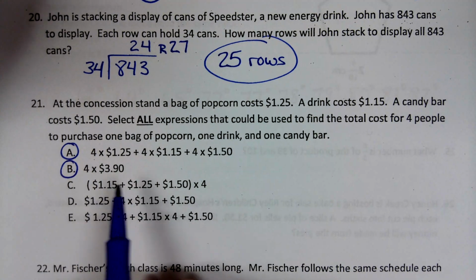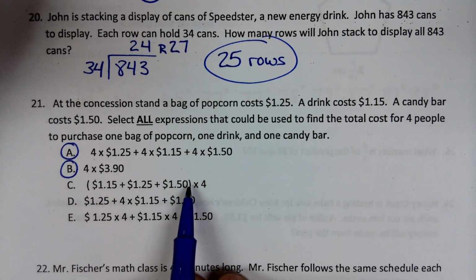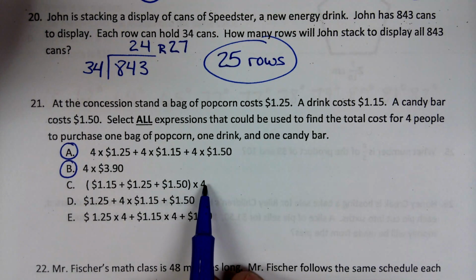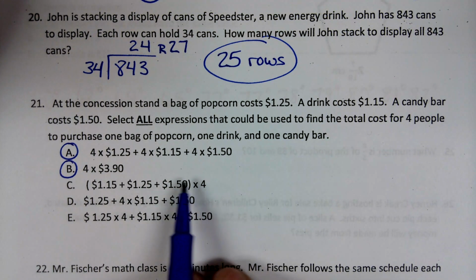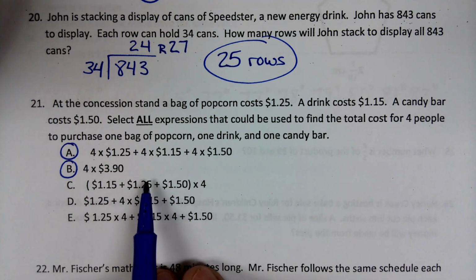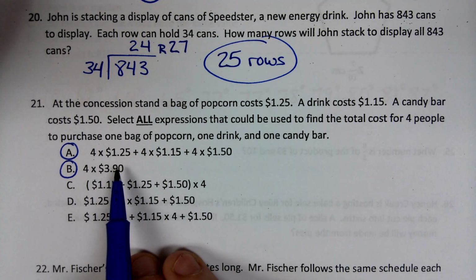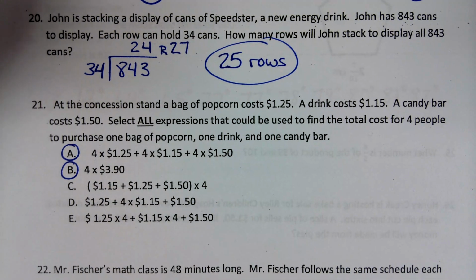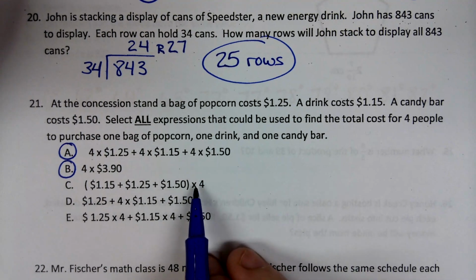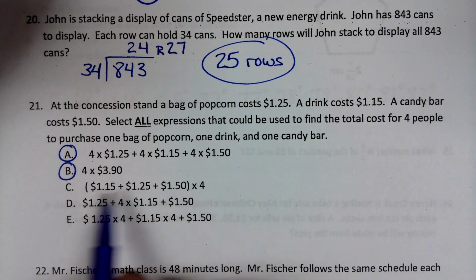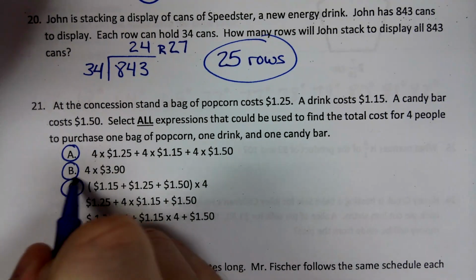On C, what they've done is first they added up all of the items, and then they're going to multiply that sum by 4. Now, for those of you really thinking, B and C are exactly the same, because if you add these up, you're going to get that $3.90. And really, A is the same too. You'll learn about the distributive property later on in your lives, where you can multiply that 4 by each of the things inside the parentheses. But this definitely works. B is kind of a simplified version of C.